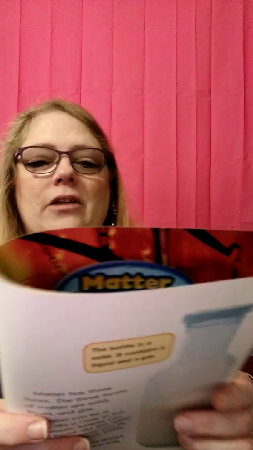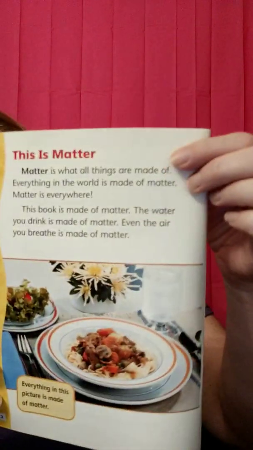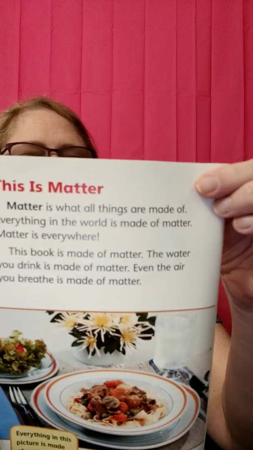The phone. It's all matter. The book is made of matter. The water you drink is made of matter. Water is good and healthy. It hydrates you. You need water. Even the air you breathe is made of matter. It's little tiny particles that you can't see, but it is a gas. It is matter. The bottle is a solid. It contains a liquid and gas.